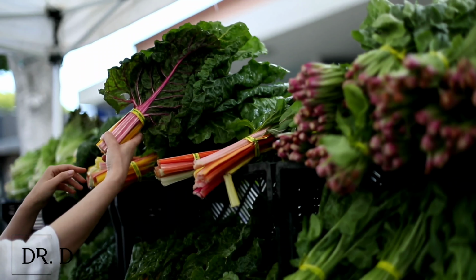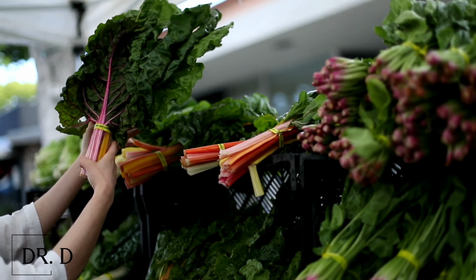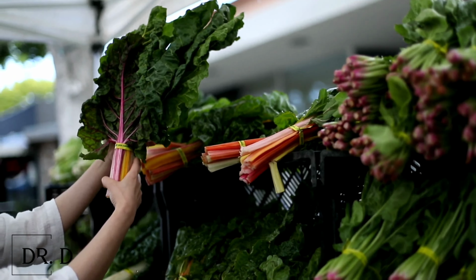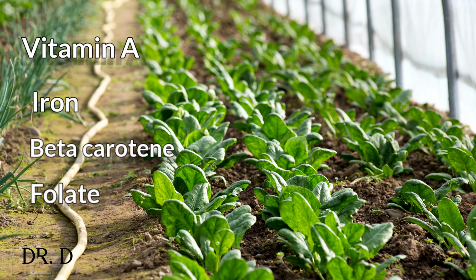Spinach is one of the best foods you can consume to preserve and conserve a healthy hair because it contains a ton of nutrients and vitamins which will help us with our hair. Those include vitamin A, iron, beta-carotene, folate, and vitamin C.